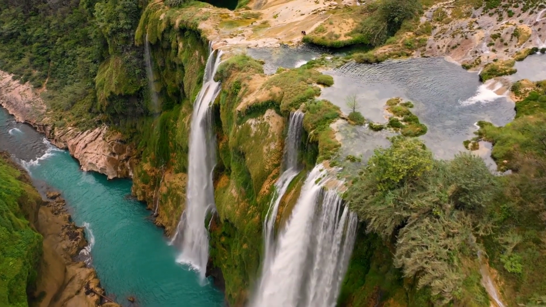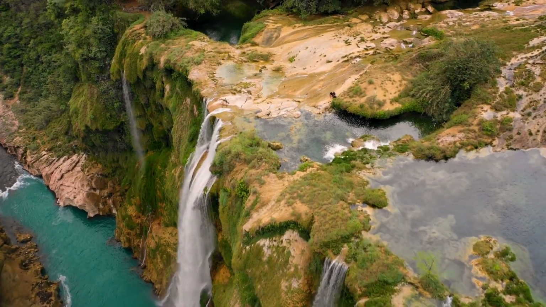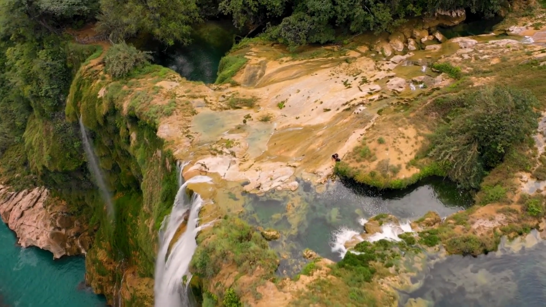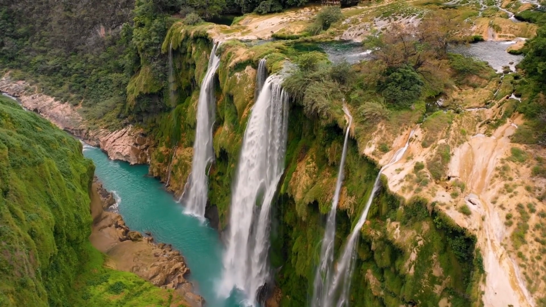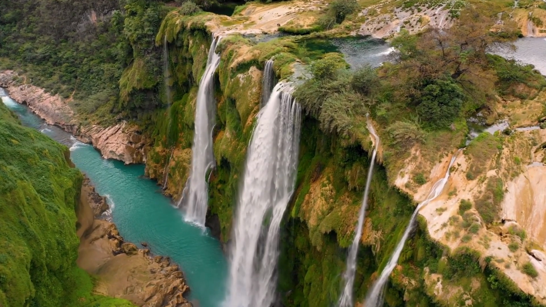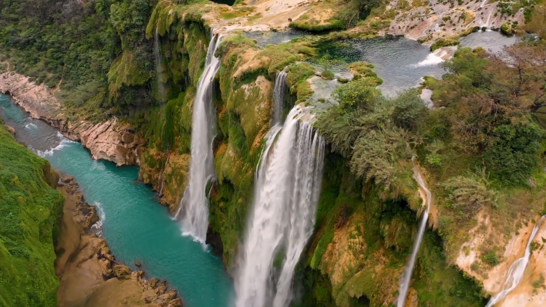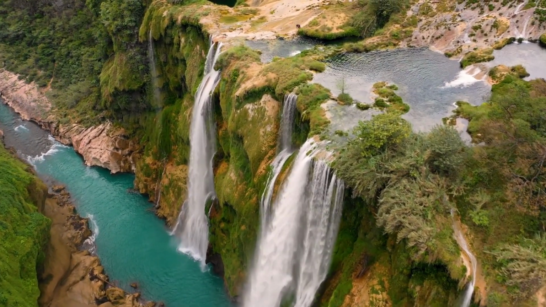Climate change. Climate change can impact precipitation patterns, altering the amount and timing of rainfall in a region. These changes can affect the water supply to rivers and, subsequently, the flow of waterfalls. Shifts in temperature and weather patterns may also impact the freezing and thawing of waterfalls in colder regions.